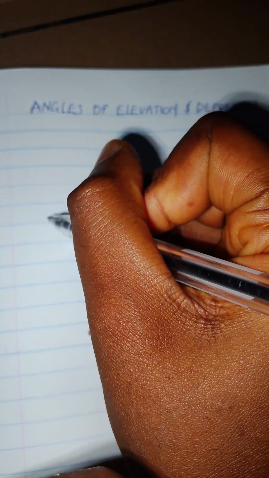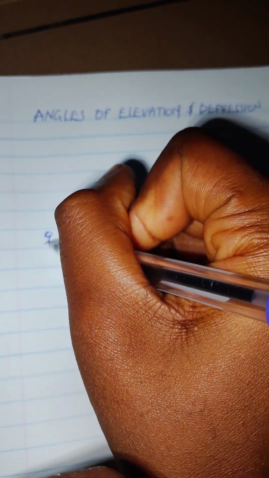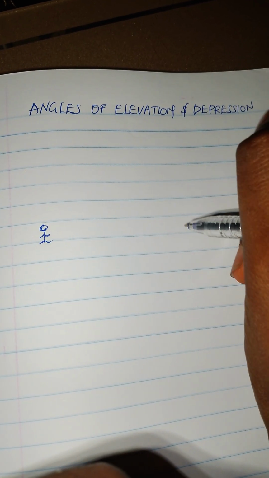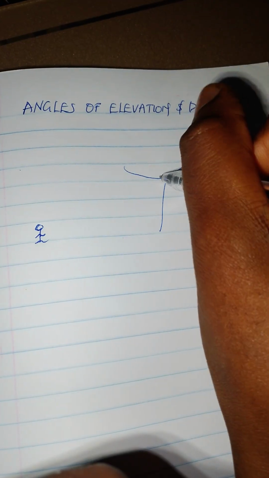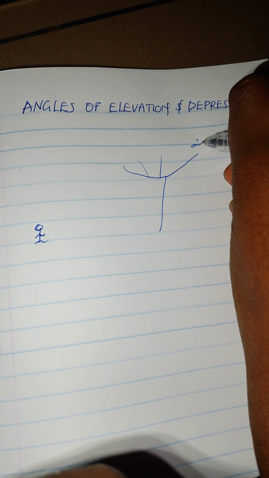Now, elevation here means to elevate, and I believe that to elevate means to bring up, while depression means to bring down or to be down, whichever. Now, imagine a situation whereby you are standing on the floor and now you see a bird perched on a tree. Let's assume that this here is a tree, and now a bird perched on one of the branches of the tree. So let's assume that this here is the bird.